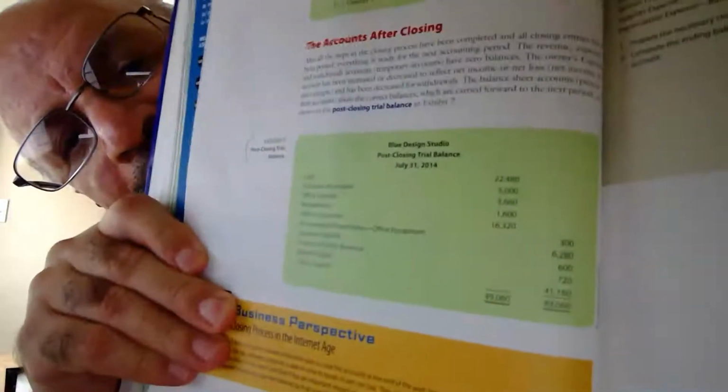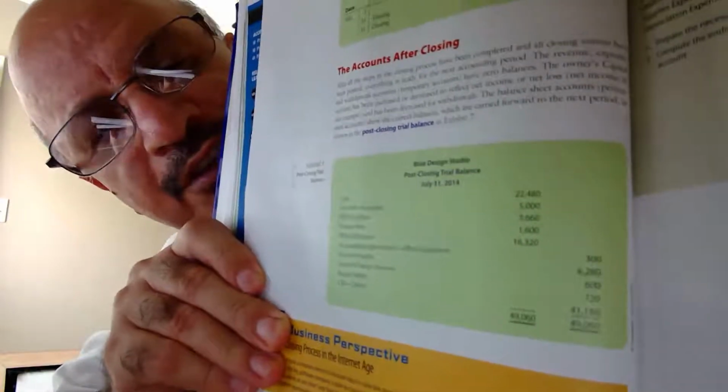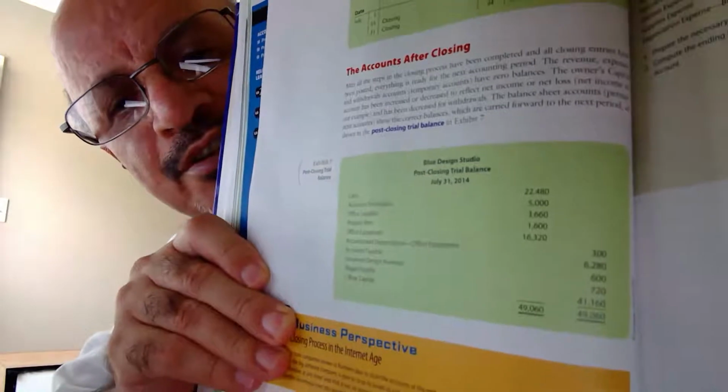Oh, here's one. On page 140, you will see a post closing trial balance. Notice there is not a single revenue or expense in it. It is only the balance sheet accounts. Those are the permanent accounts. Okay.